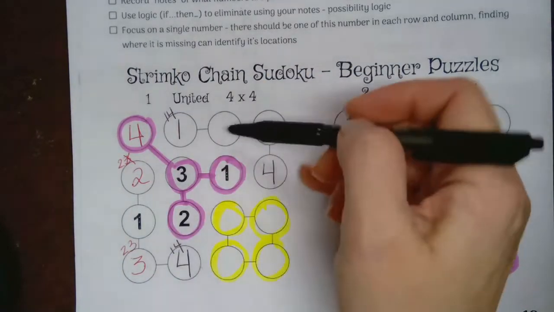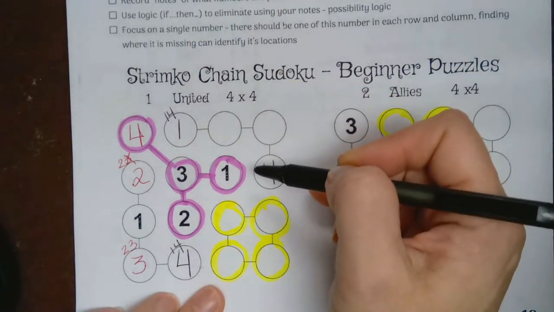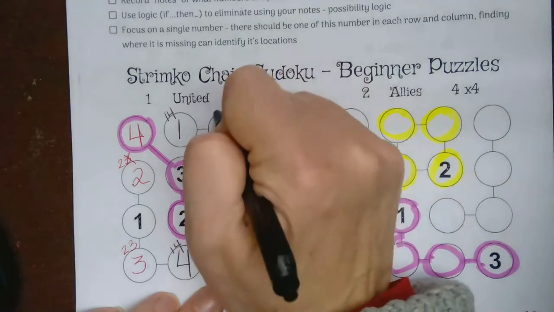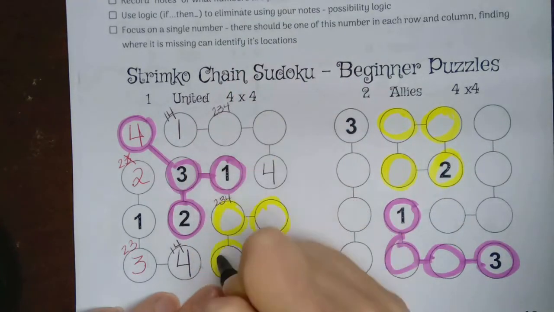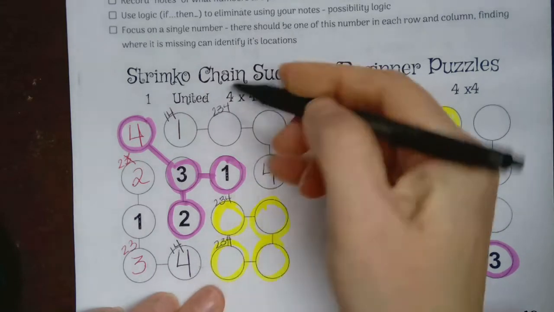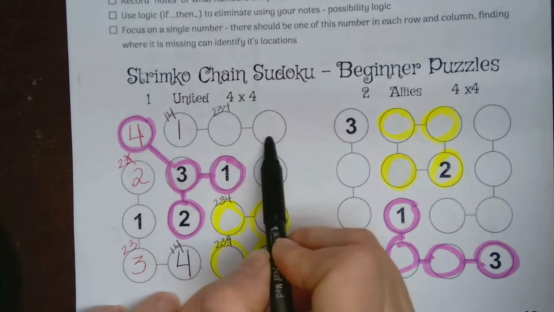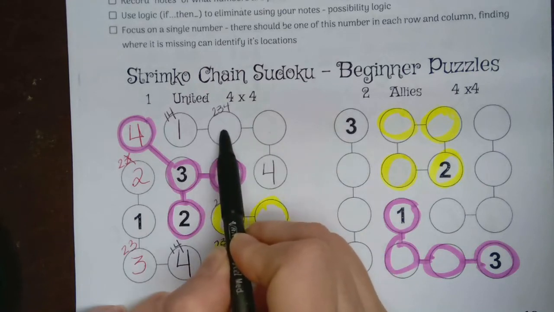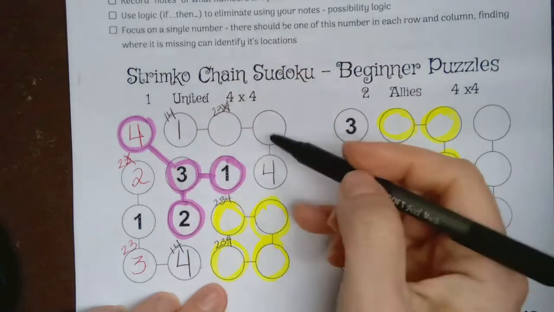So now I can look at this column here. This column, I am missing 2, 3, and 4. All right. I'm going to look at these clues, cross at this row. I have already used 4, so I'm going to cross it off.